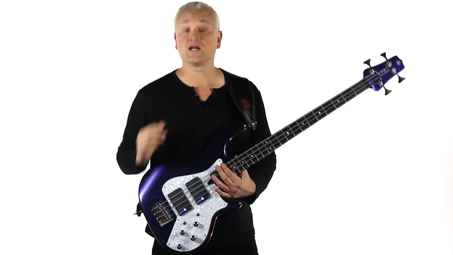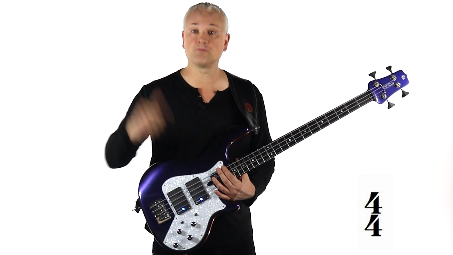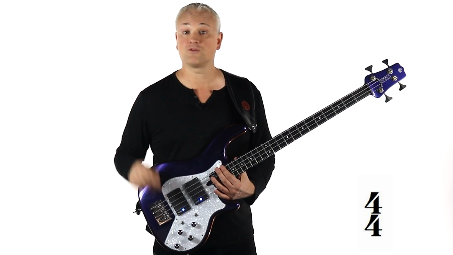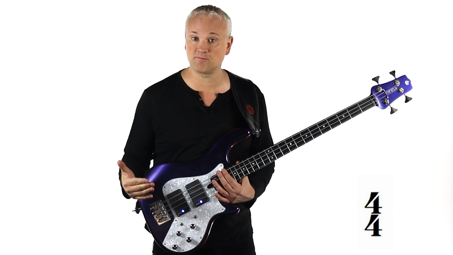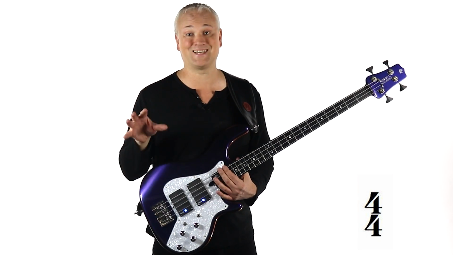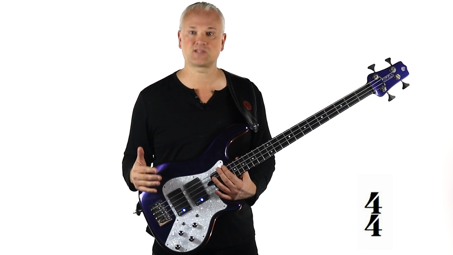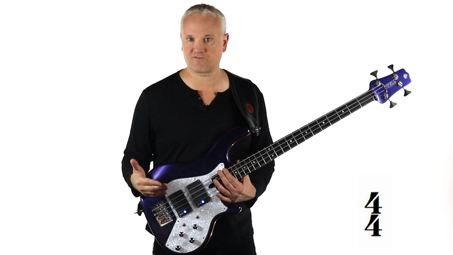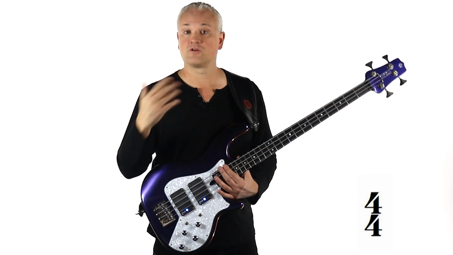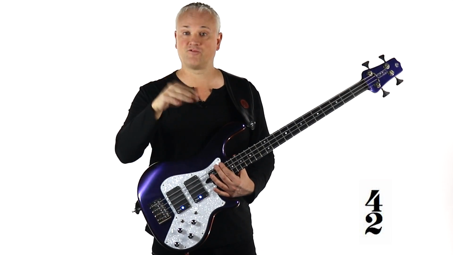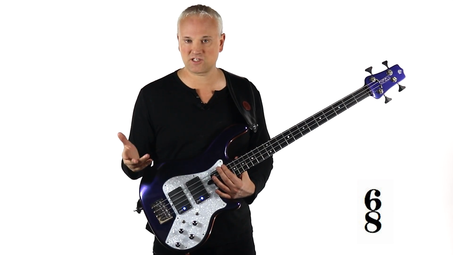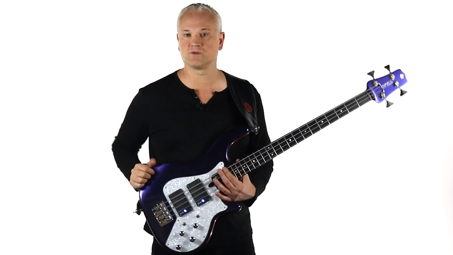time signature. A time signature has two numbers. The top number, which is the numerator, is the number of beats in a bar. The bottom number, the denominator, is the type of beat. So that could be quarter notes, half notes, eighth notes, all of which we'll look at in a second. But the key to understanding time signatures is to think of them like a fraction. 4/4 is actually 4 quarters. 3/4 is 3 quarters. 4/2 would be 4 halves. 6/8 is 6 eighths. But like I said, we'll look at those rhythms in a second.